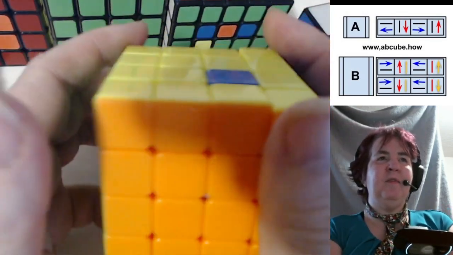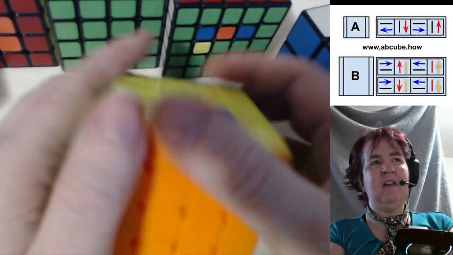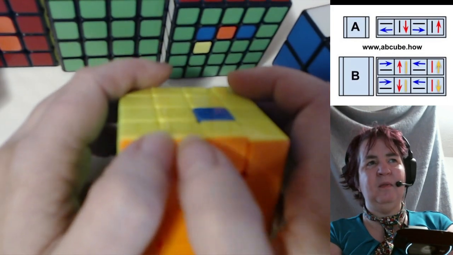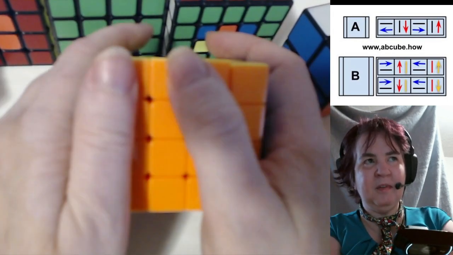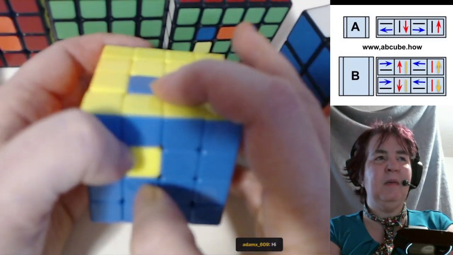So that's using formula B: for the corners it is top and outside. Edges is top and outside and inside columns, depending on the columns being where the cube's going to end up and where the cube begins. And then the only thing left on this cube is to do a center.